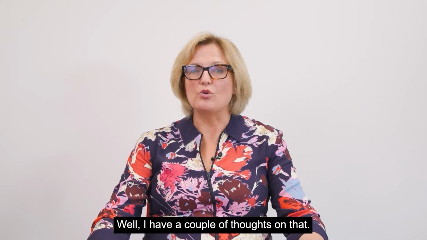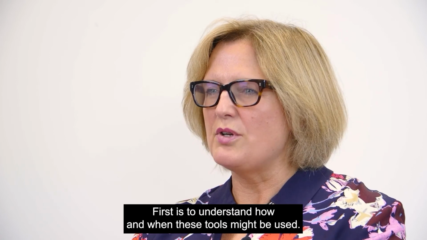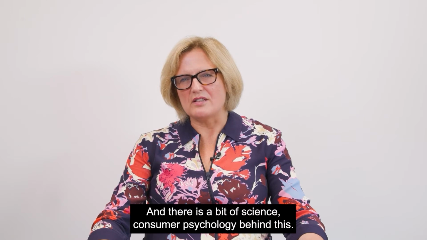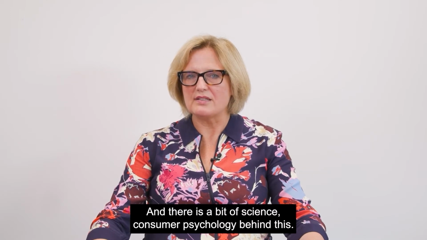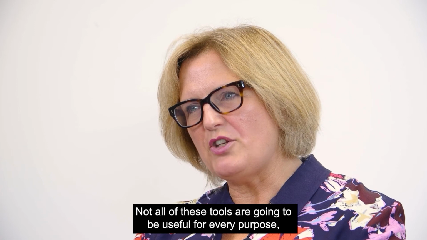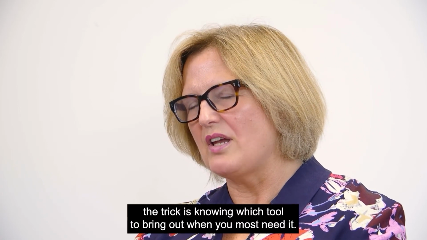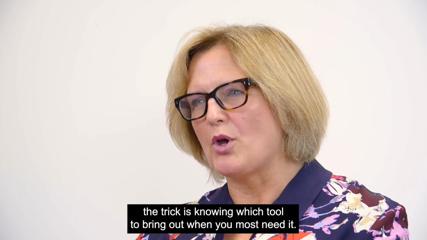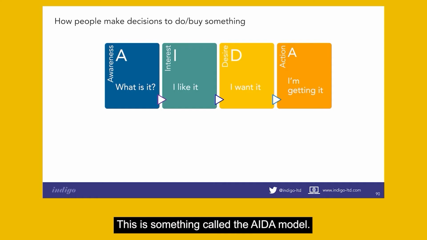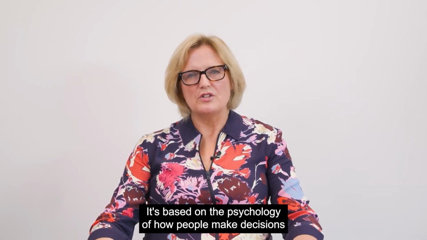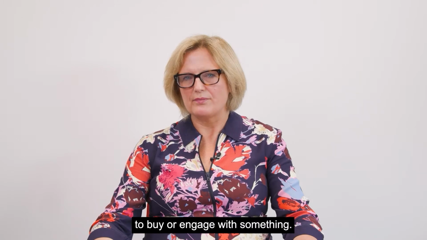Well, I have a couple of thoughts on that. The first is to understand how and when these tools might be used. And there is a bit of science, consumer psychology behind this. Not all of these tools are going to be useful for every purpose. And a bit like a toolbox, the trick is knowing which tool to bring out when you most need it. This is something called the AIDA model. It's a very widely used tool in marketing. It's based on the psychology of how people make decisions to buy or engage with something.